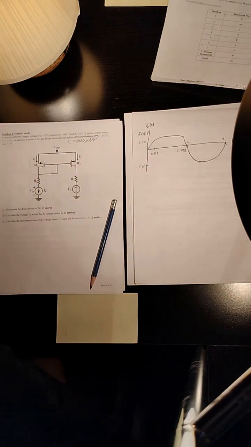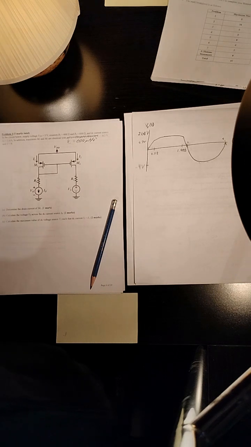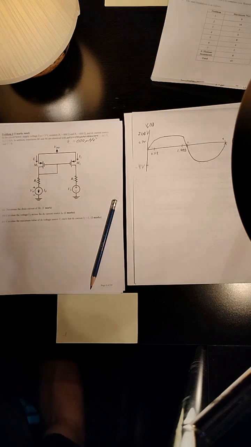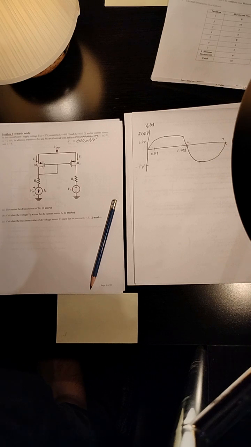Threshold voltage is negative? Oh, right, because they're PMOS, so of course the threshold voltage is negative. And lambda equal to 0. Okay, they mercied us. All right, let's roll with it. Determine the drain current of M1.